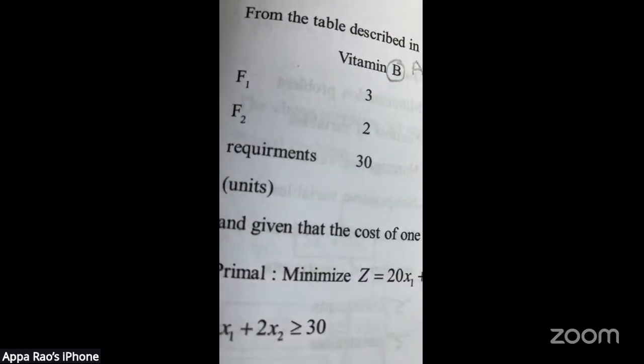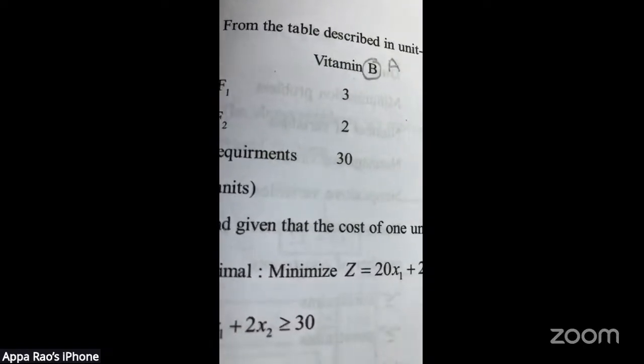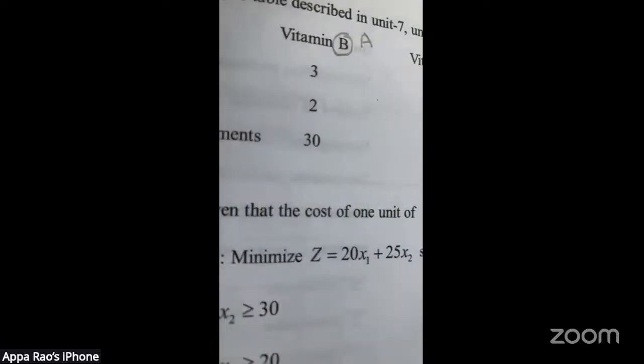Next, F2: vitamin A is 2, a printing mistake is there, vitamin B is 2, total cost is 25.